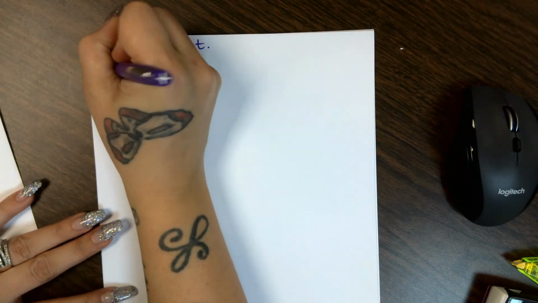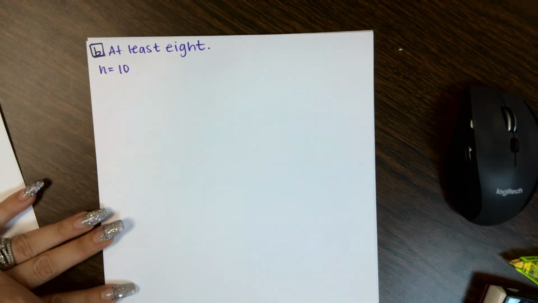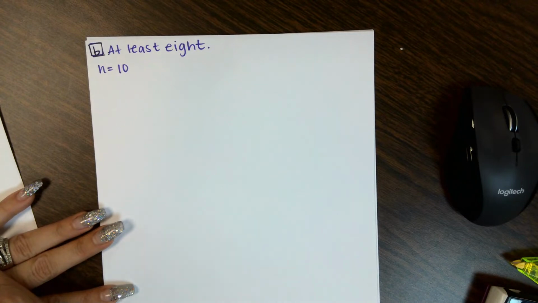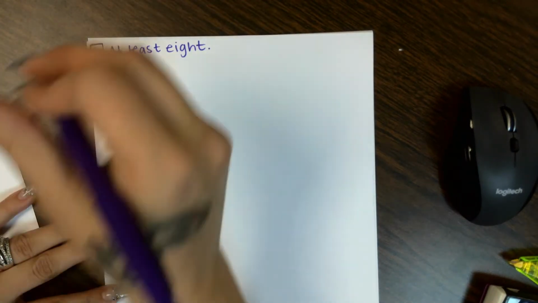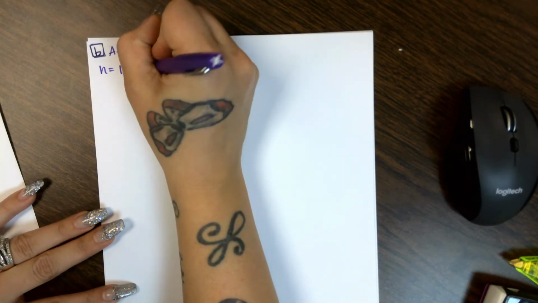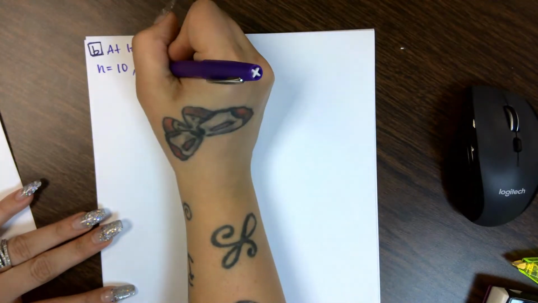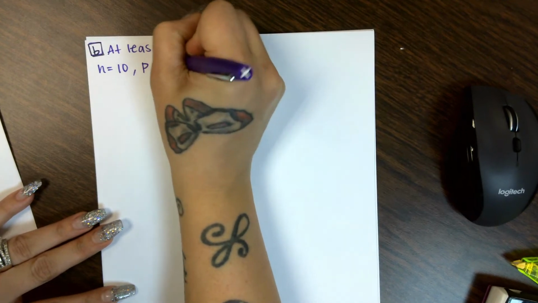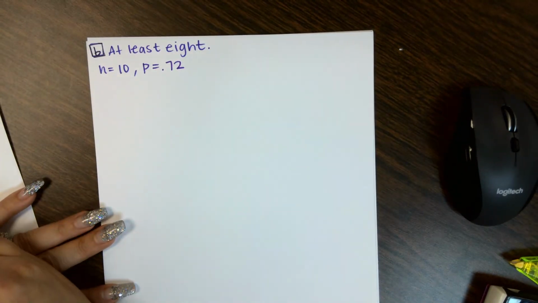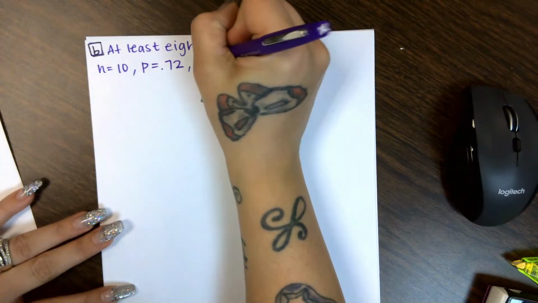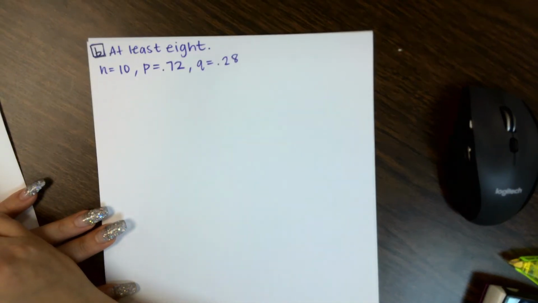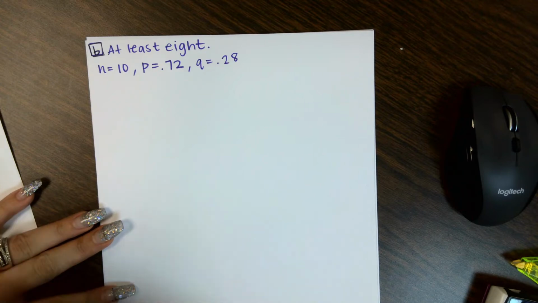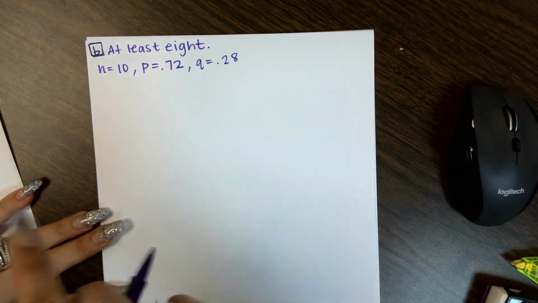Okay, so thinking about this problem, the N is the number of trials, which is still what? That didn't change, right? What about the probability of success when I'm getting the probability of at least 8? That also doesn't change. Which means my probability of failures does not change. Okay, what changes within each of these different parts of the problem is your X.